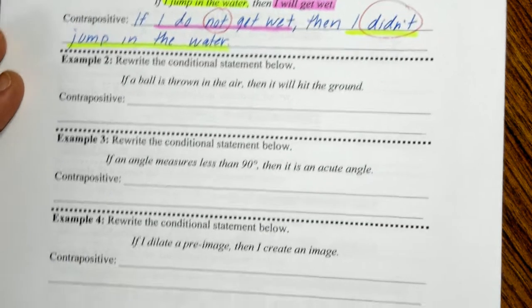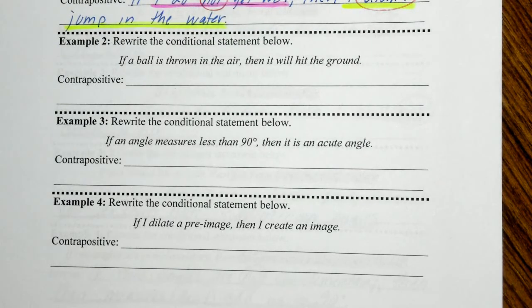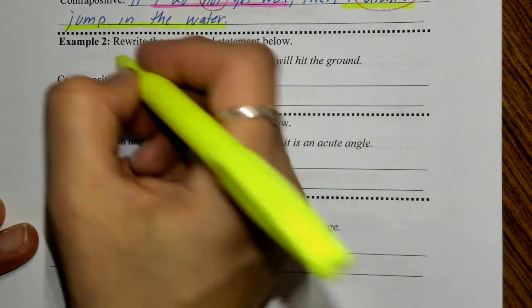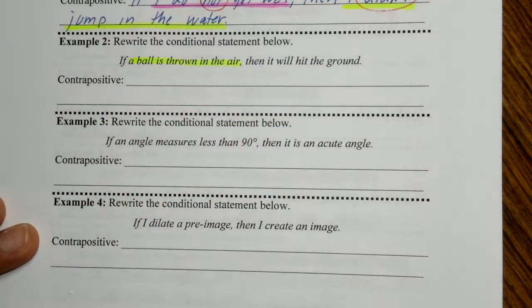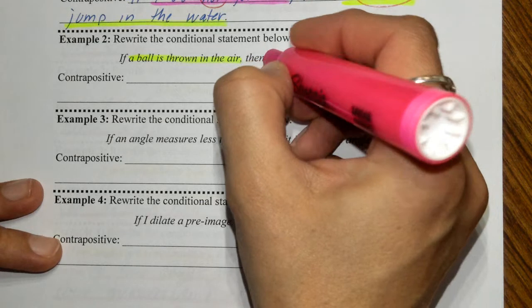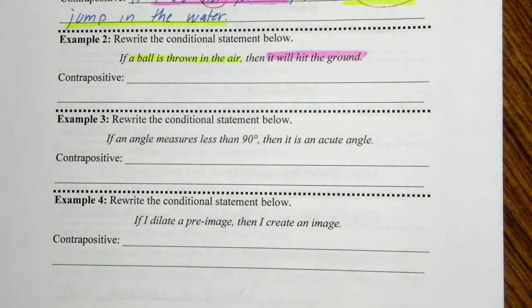Okay? Example number 2, if a ball is thrown in the air, then it will hit the ground. So let's take a look. Our hypothesis, a ball is thrown in the air. Our conclusion, it will hit the ground.